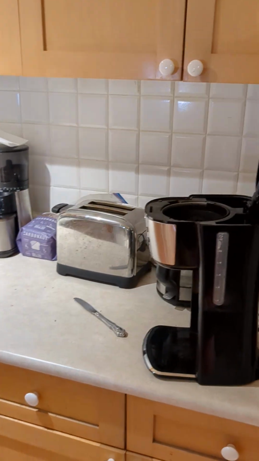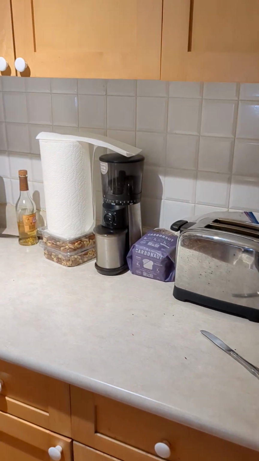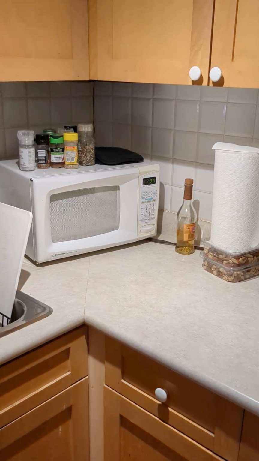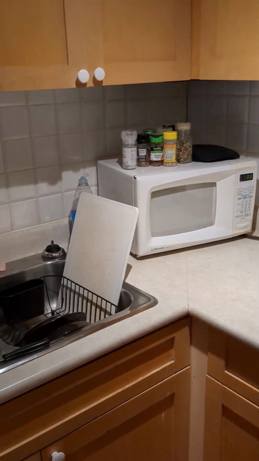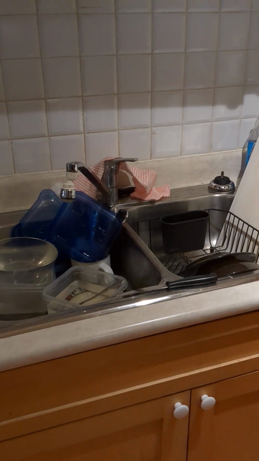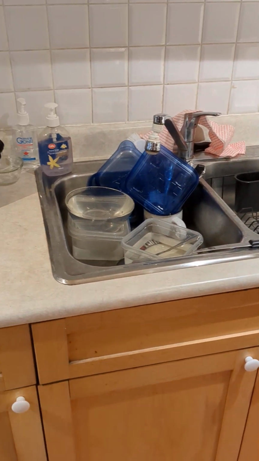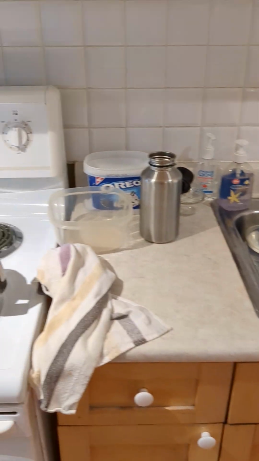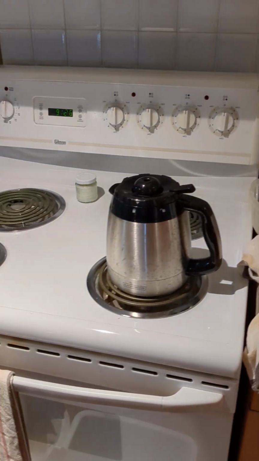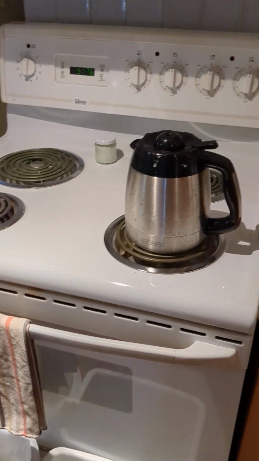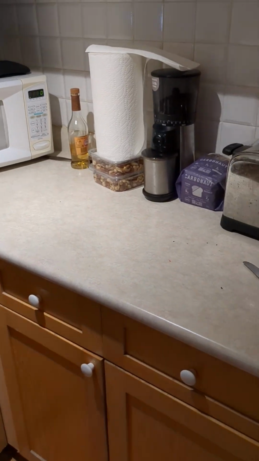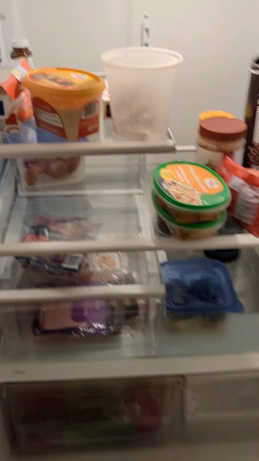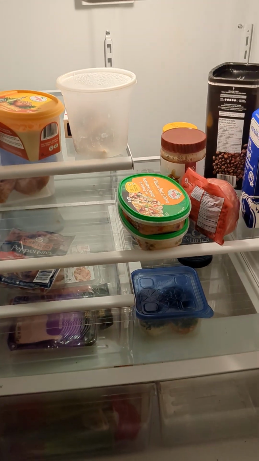And then a simple kitchen. Coffee maker, toaster, bean grinder, microwave. Pretty much everything you need for a bachelor's apartment. Dishes that need to desperately be washed. And a stove that's basically still pristine because, let's face it, I don't really cook much. But the true statement of my bachelorhood is a refrigerator filled with mostly prepared foods.